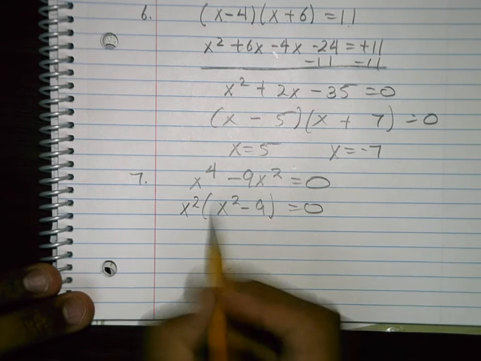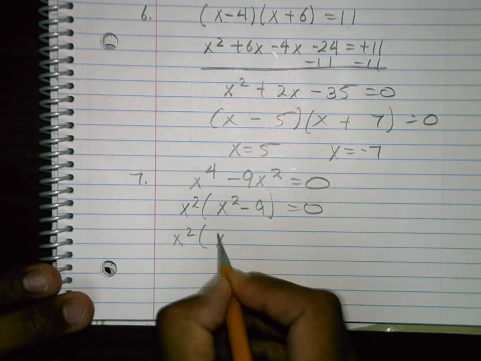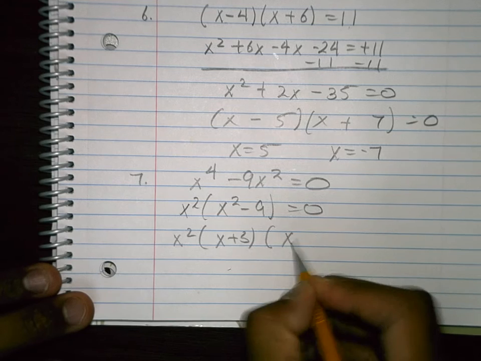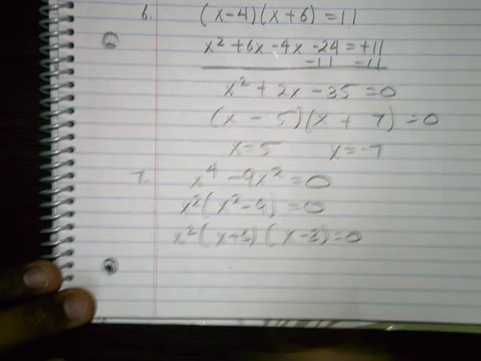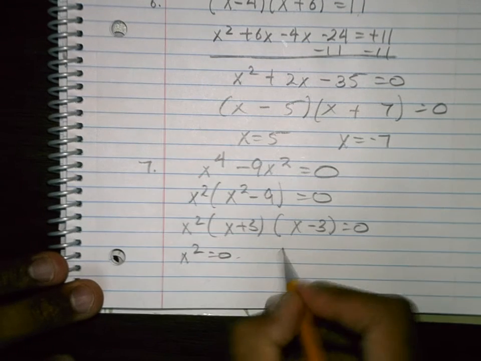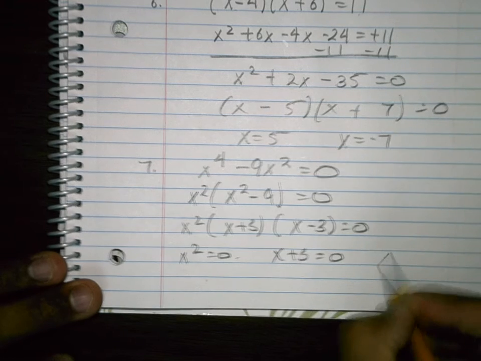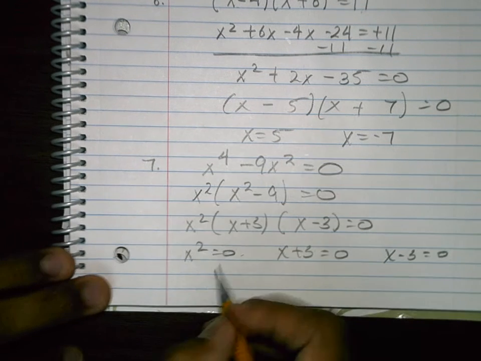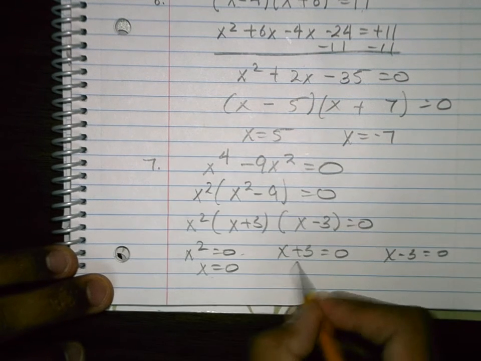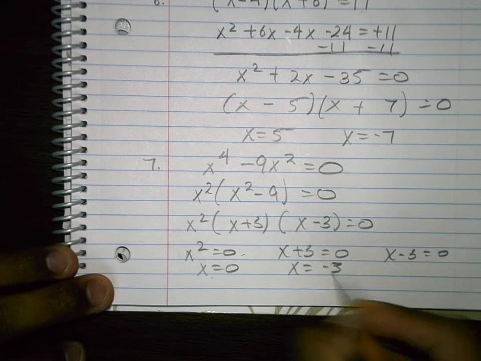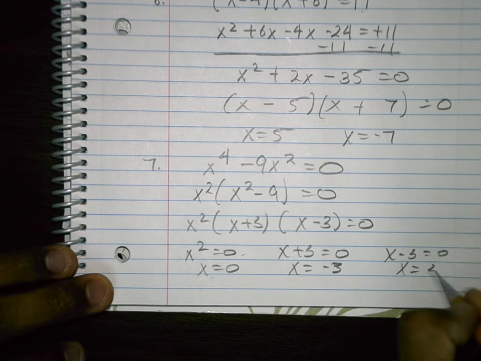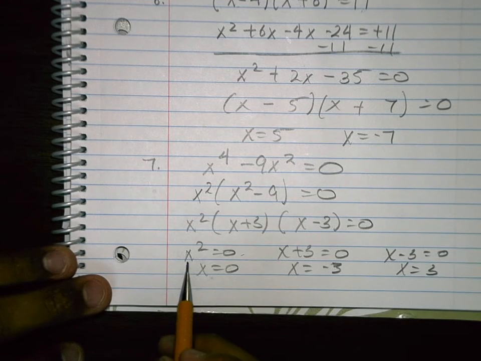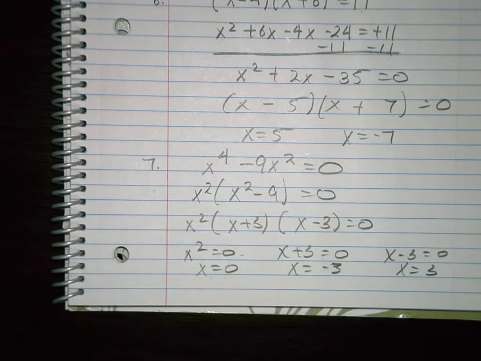And then this factors again, that's a difference of squares. Okay, so it's x squared equals 0, x plus 3 equals 0, and x minus 3 equals 0. So our answers are x equals 0, x equals negative 3, and x equals positive 3. You can take the square root, but what times itself gets you to 0? It's got to be 0.